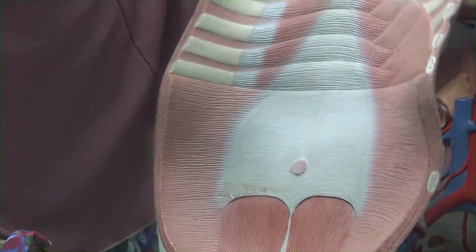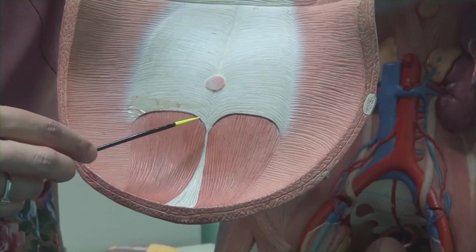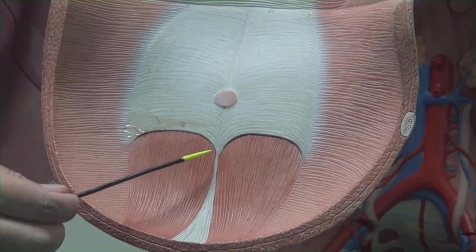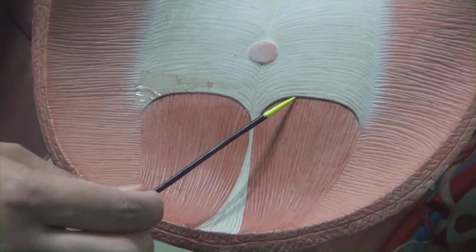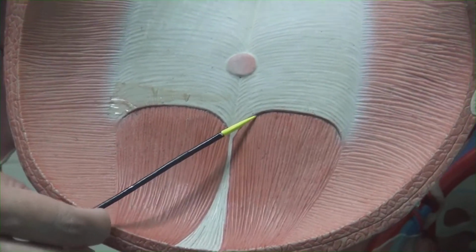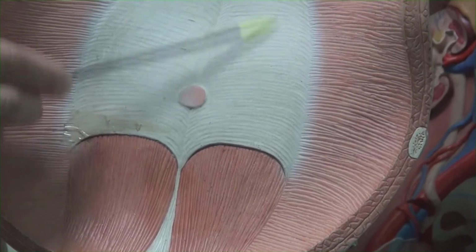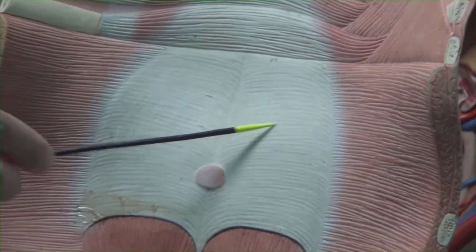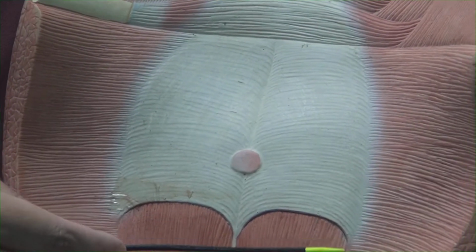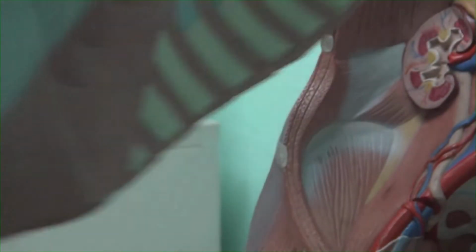But there's one important structure here that you can see very well, which I cannot show you in my lecture, which is this one. This is the arcuate line, the lowest margin of the posterior wall of the rectus sheath. So when I label this, this is the posterior wall of the rectus sheath, and this is the arcuate line. I think that's all that you can see from this anterior abdominal wall model.